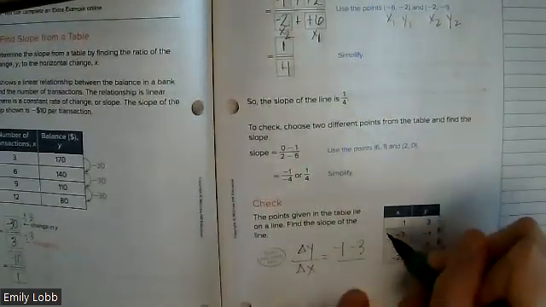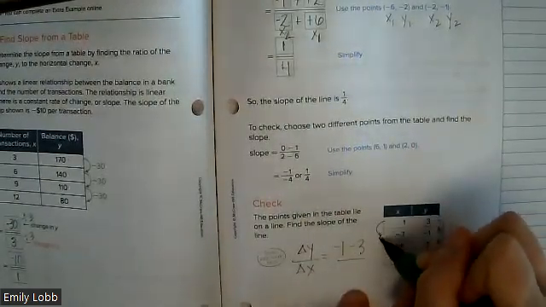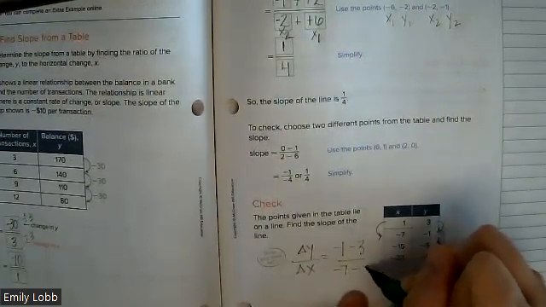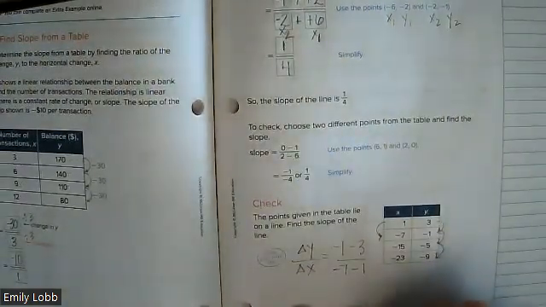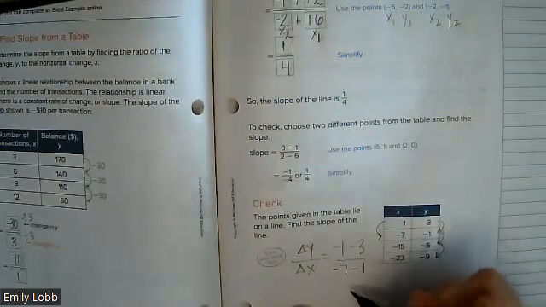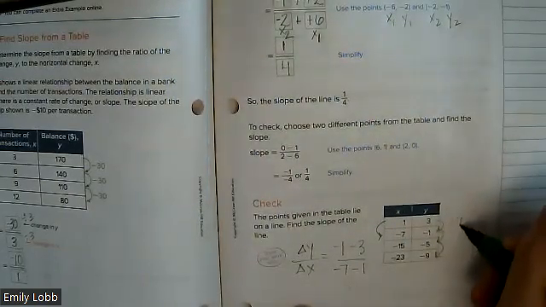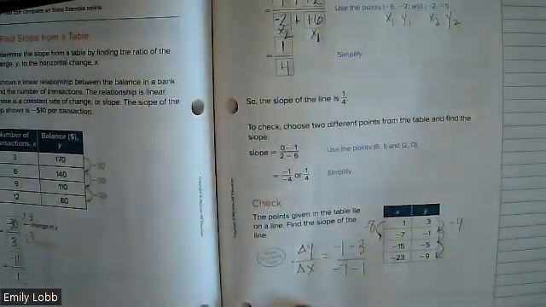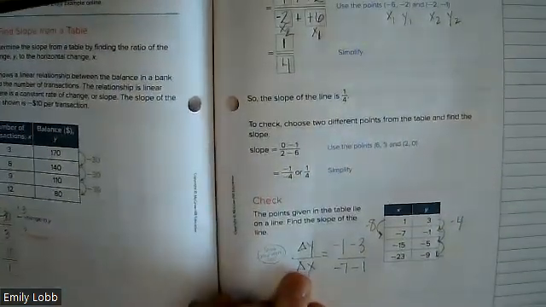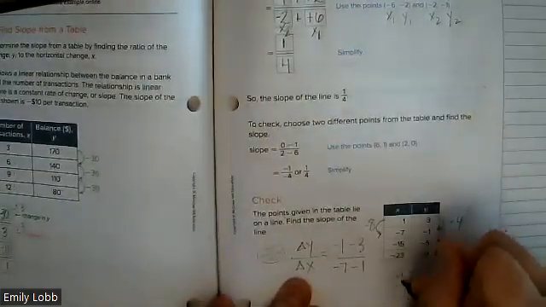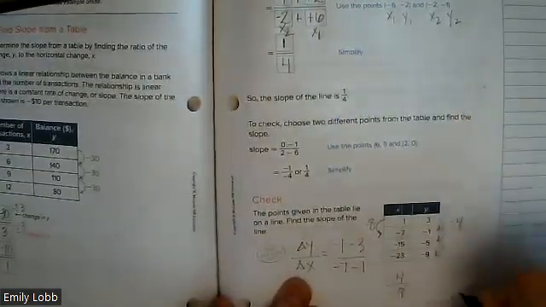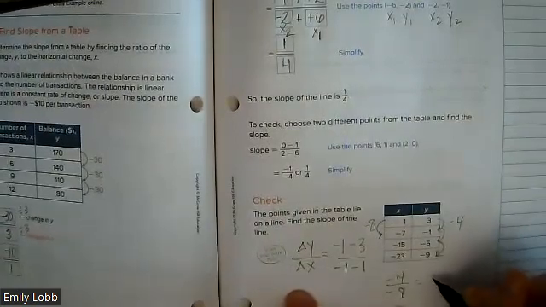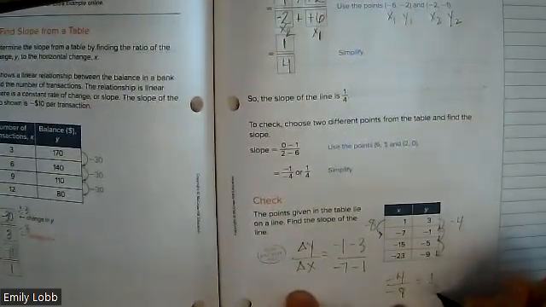And if I'm looking at my change in x, I'm thinking -7 minus 1. So this is really, did you get -4 here and -8 here? If they're both going down, if I have -4 divided by -8, it's really going to be positive, right? And if I divide them by 4, I have 1/2.